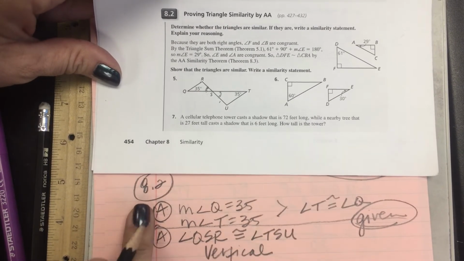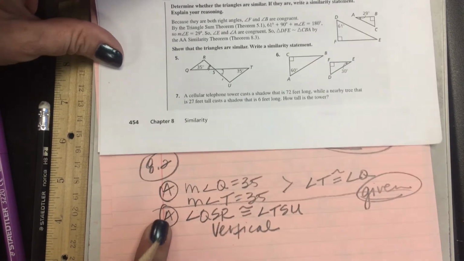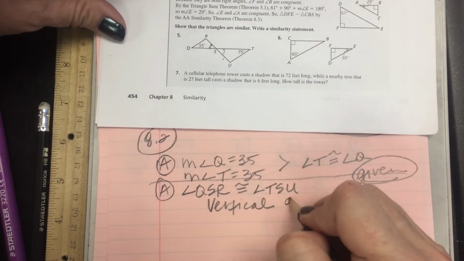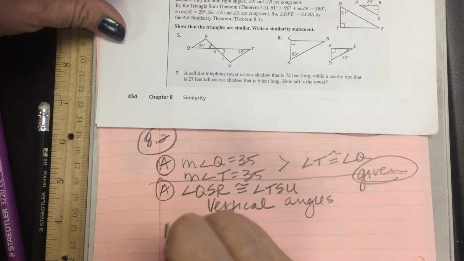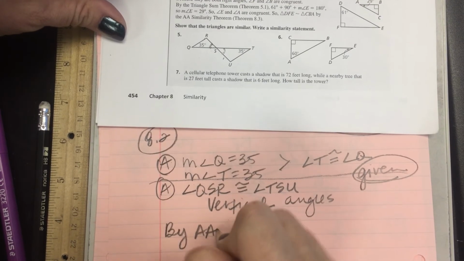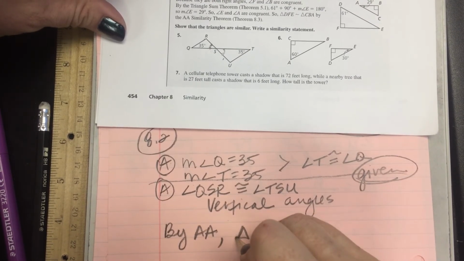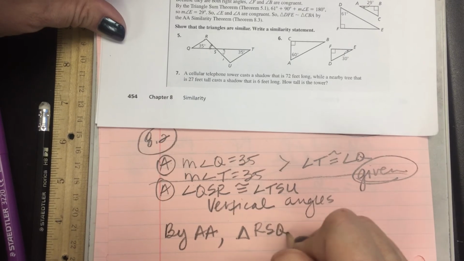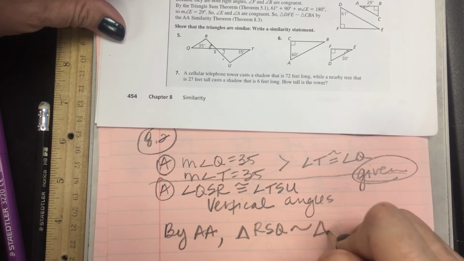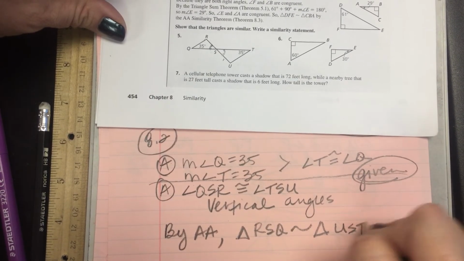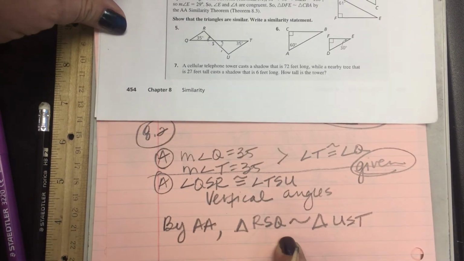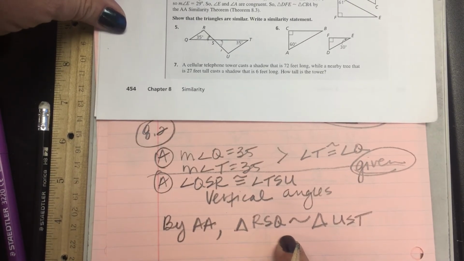There's my AA. One pair of angles, another pair of angles. So what I'm going to say, vertical angles, by AA, triangle RSQ is similar to triangle UST. Make sure you recall your similar notation and use it.